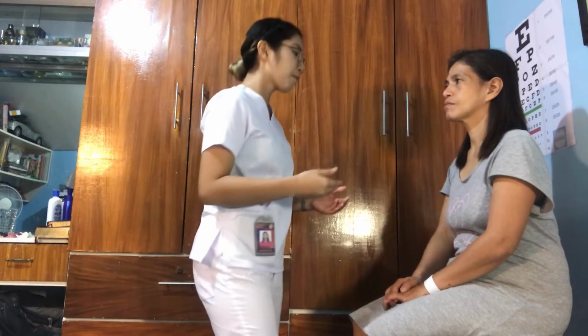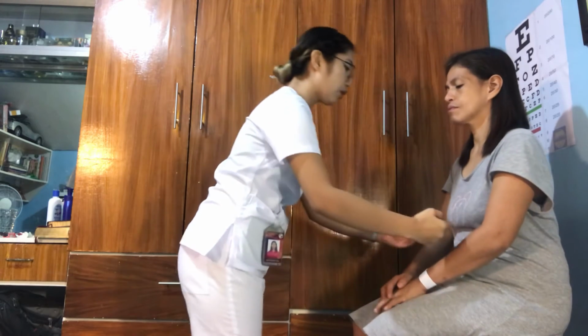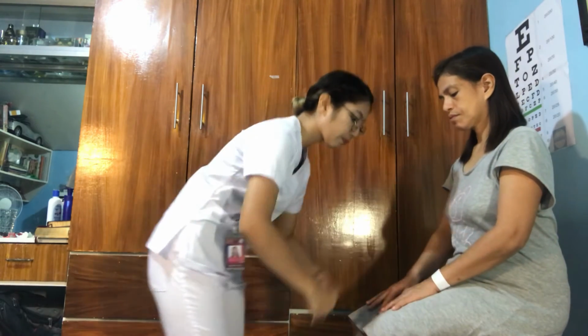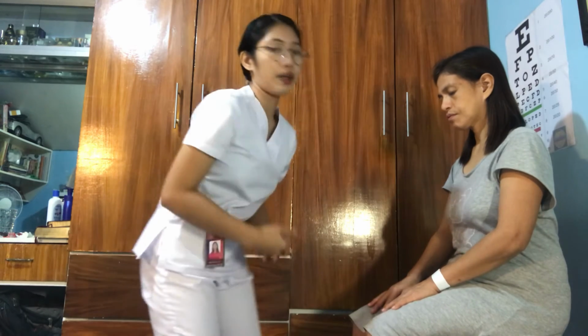So Mrs. Tria, ipapalpate ko lang po yung inyong kamay. Okay. So right now, the temperature of the skin of the patient in both the arms and the legs are just the same, and it is not too hot and it is not too cold, it is just average.